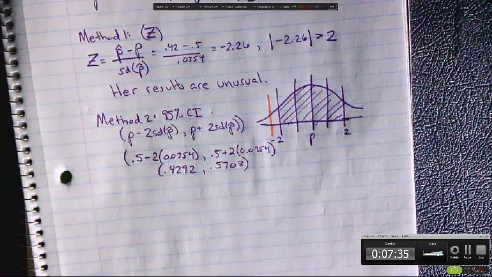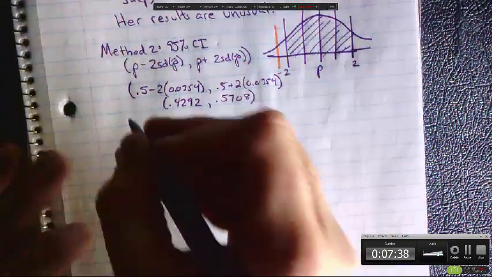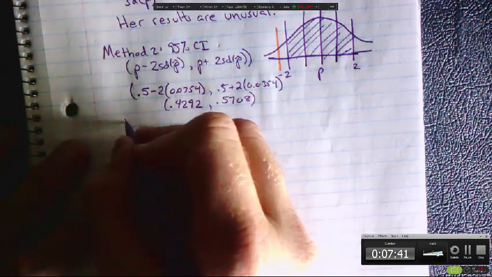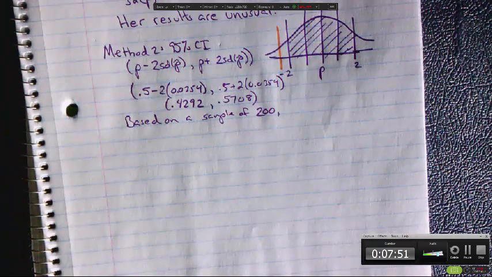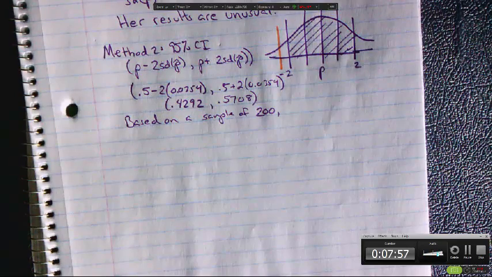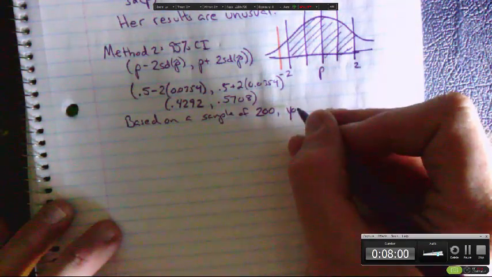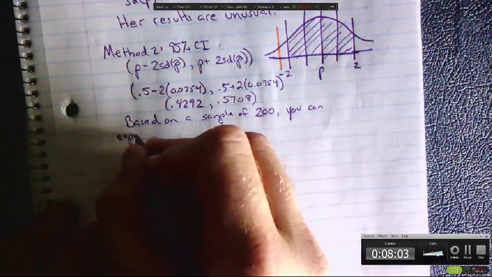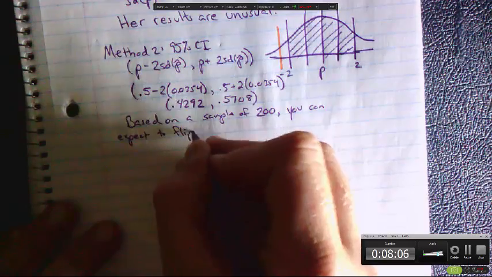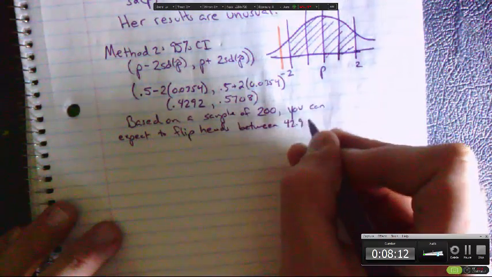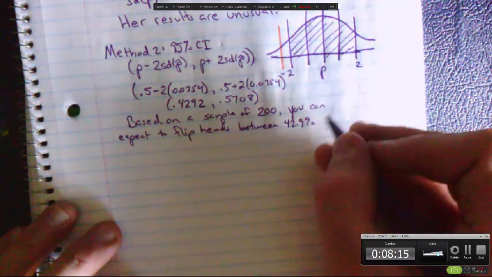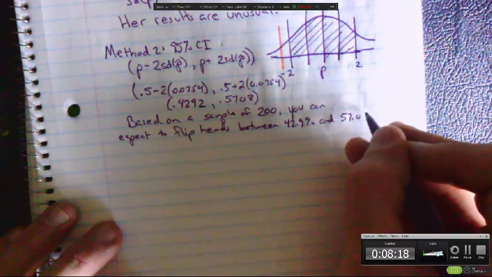Now, remember, here's how you report a confidence interval. You've got to remember all this stuff. Based on a sample of 200, and this confidence interval only deals with the sample size of 200, based on a sample of 200, you can expect to flip heads between 42.9% and 57.08%.